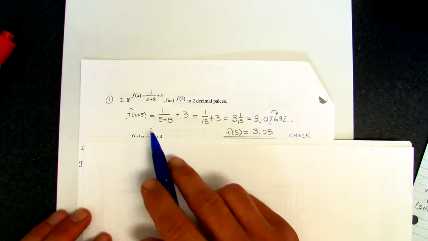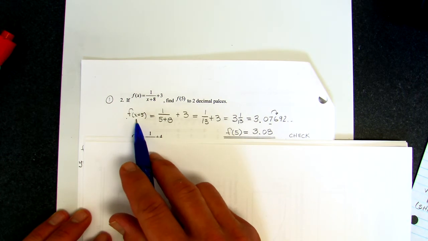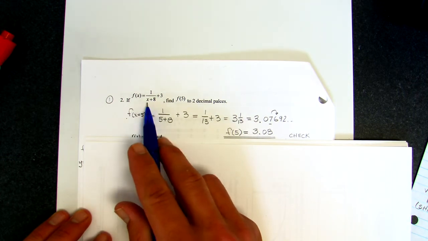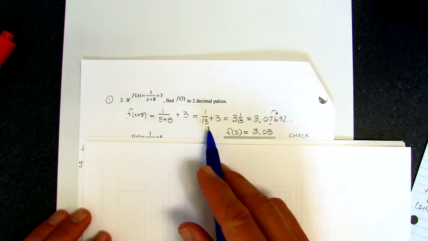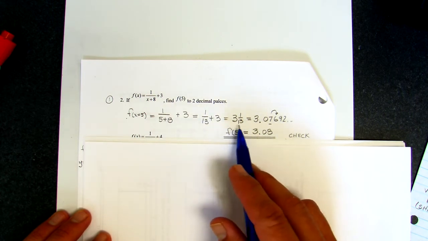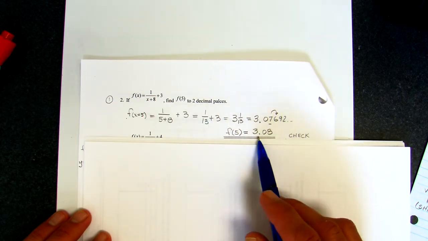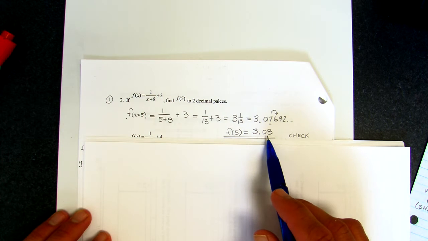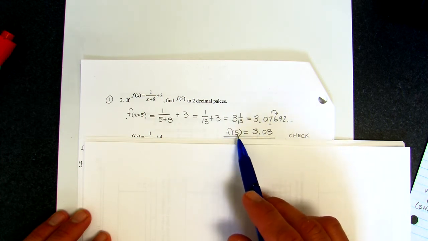On problem 2, it asks you to figure out f of 5. So that is f evaluated at x equal to 5. So we're going to put in a 5 for x and then evaluate this. We could use a calculator, or we could do this one by hand, 3 1/13. If you use a calculator, it says 2 decimal places, so we'd round this to be 3.08, would be the function f evaluated at x equal to 5.